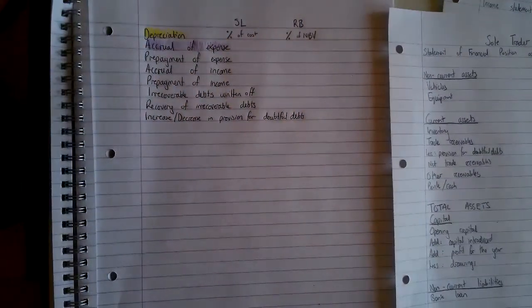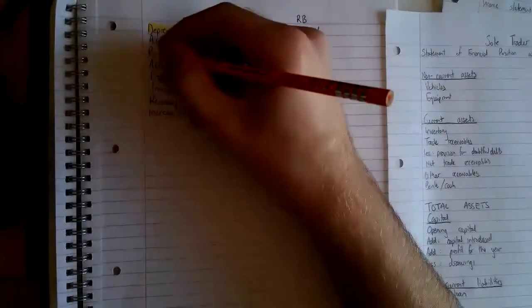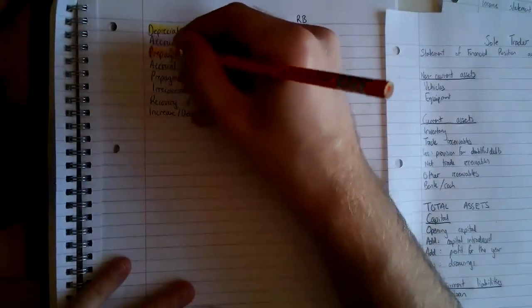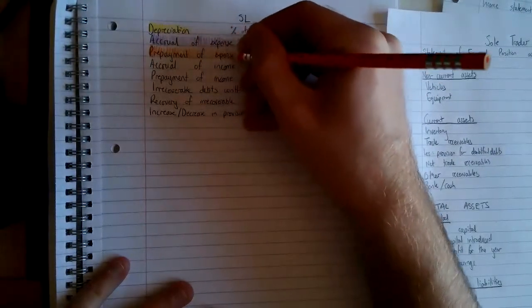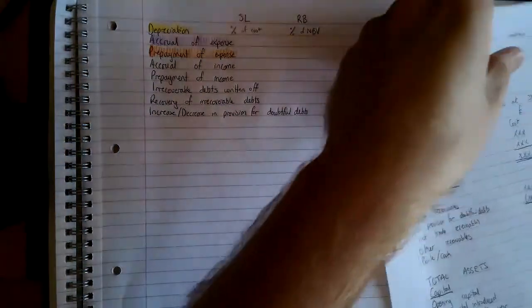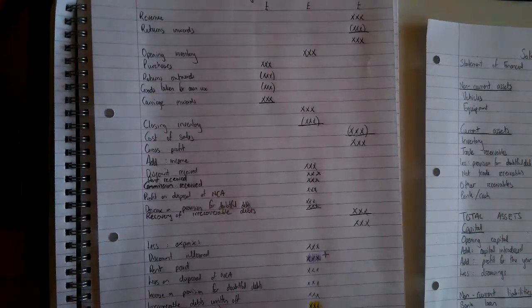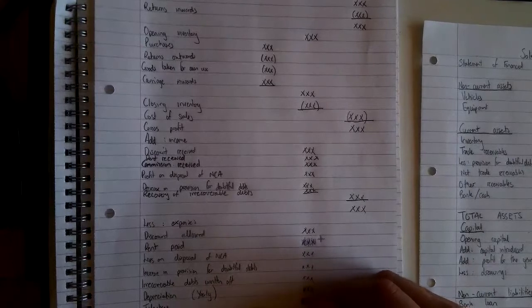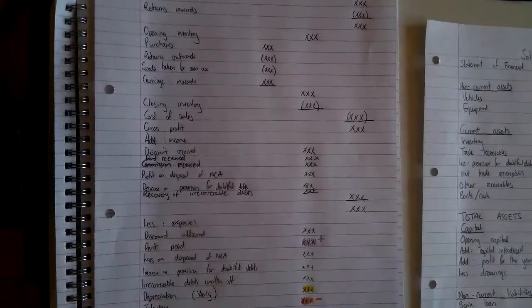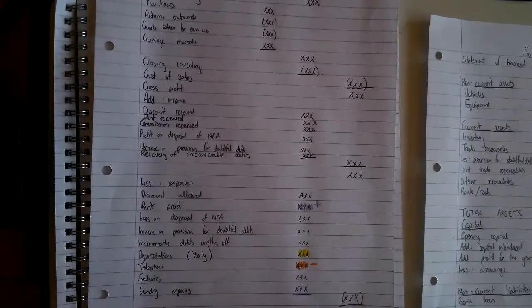Prepayment of expense is kind of the opposite. Prepayment of expense is when we've paid in advance, so we've paid a bit extra of an expense. So we paid a bit of next year's. So on our income statement, it should only be this year's that's included. So let's say it was our telephone bill. Then what we do is the bit we prepaid, we minus it, we subtract it from there, and we'll include it on next year's. But this year we're going to minus it.